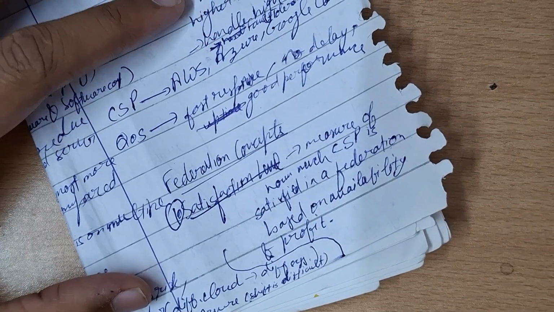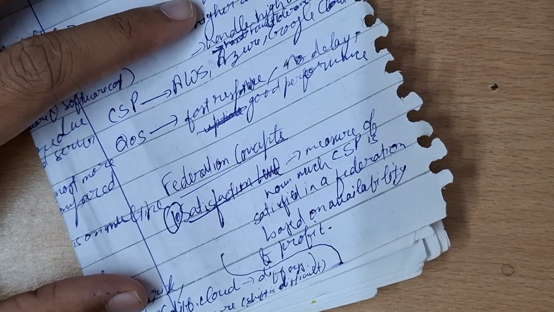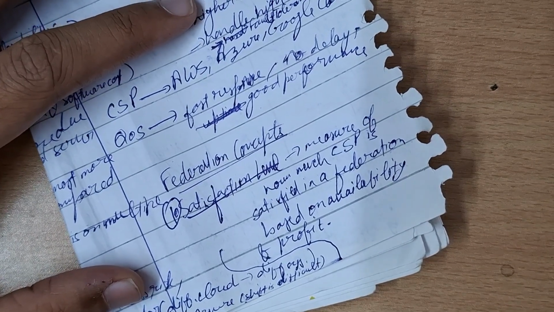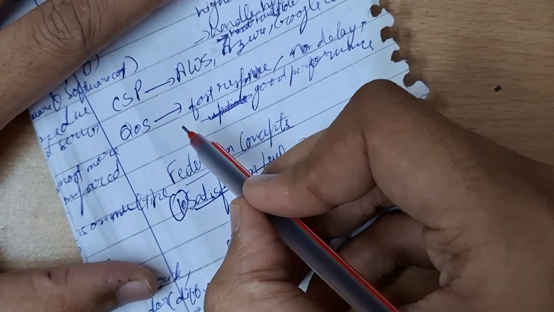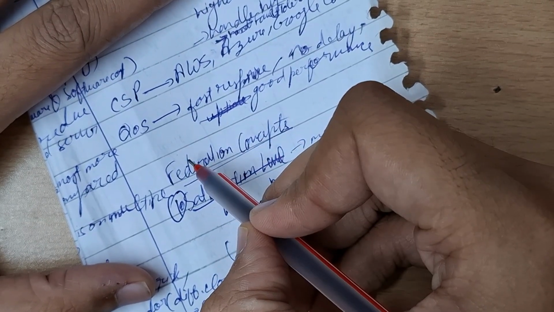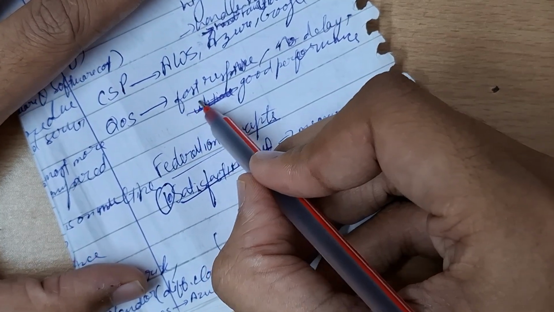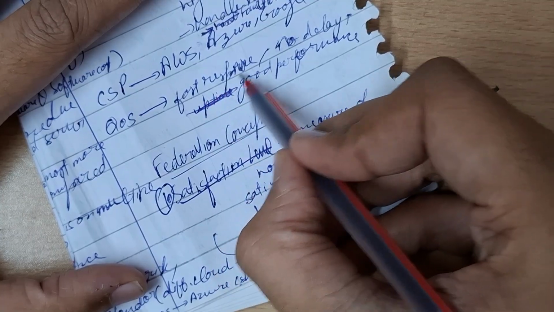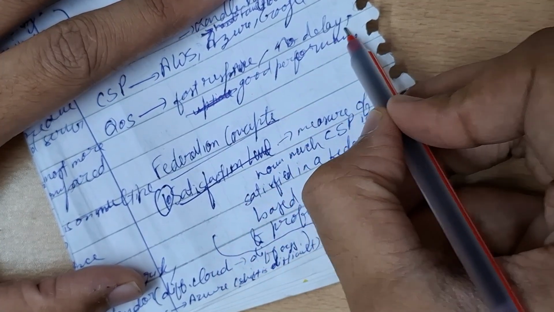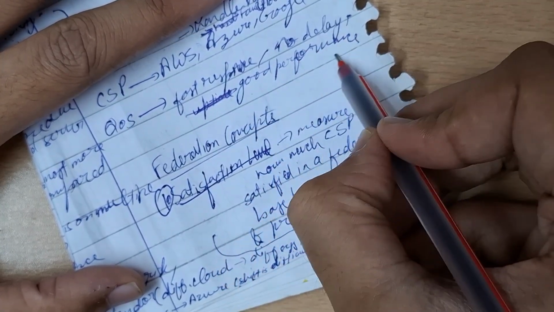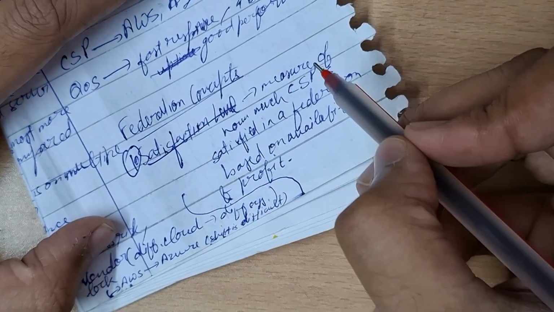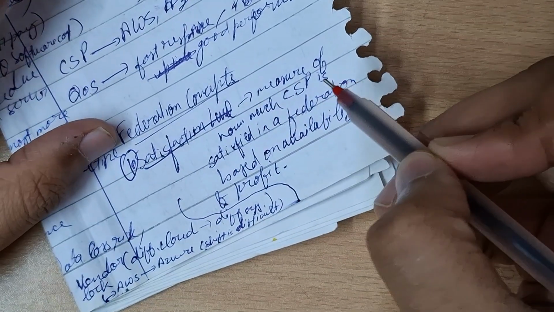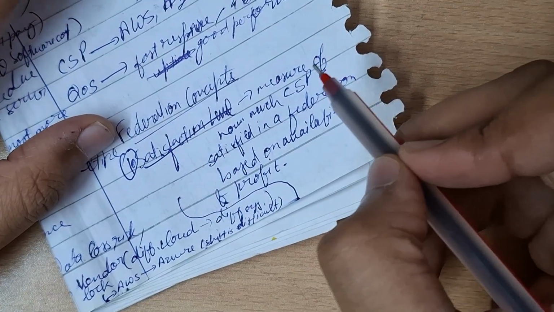In cloud federation or in any of the services provided by the cloud, we have heard the term quality of service. So what is quality of service? The cloud should provide a fast response, there shouldn't be any delay, and good performance should be there. To understand the federation concept more clearly, we have to know some important terms.